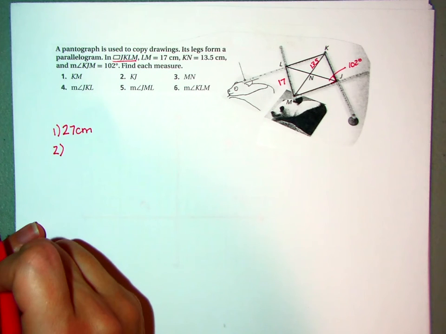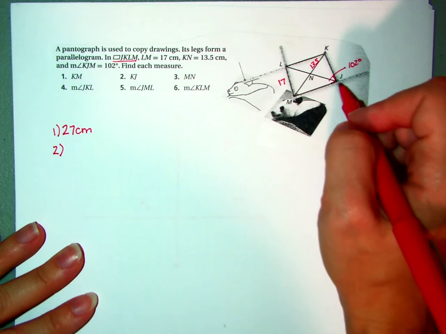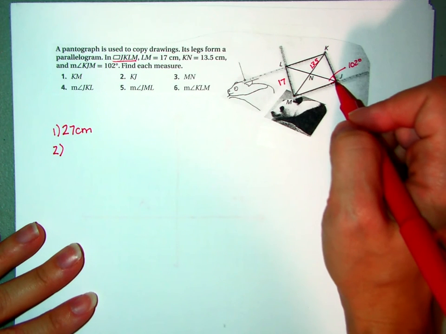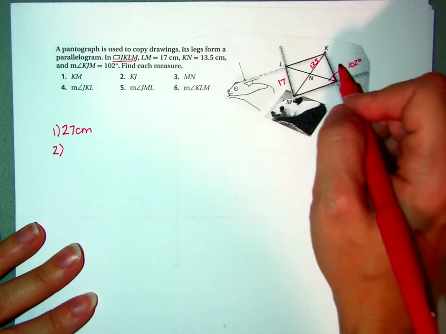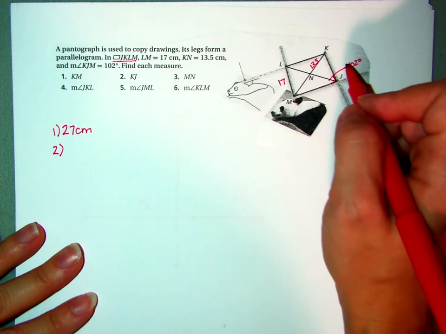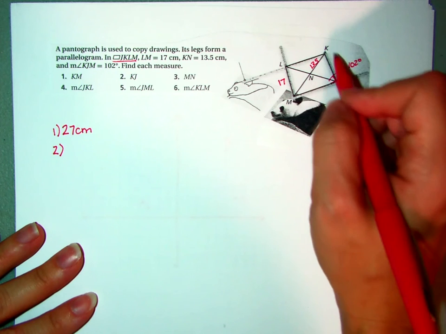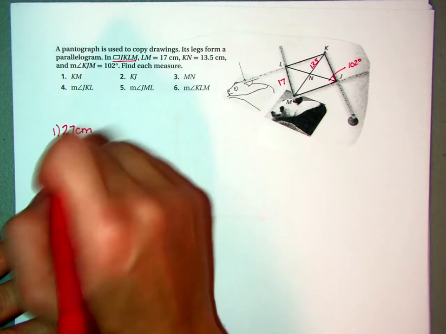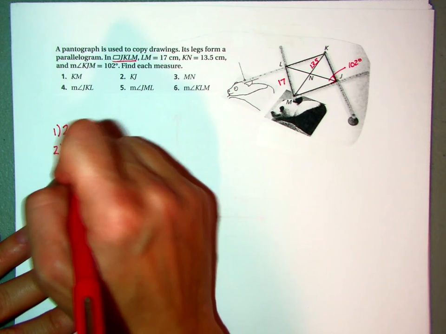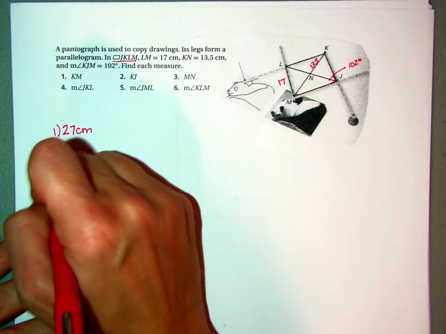Number 2, asking for KJ. One of the other properties of a parallelogram is that the opposite sides are always going to be congruent. So if this is 17 centimeters, then KJ is also going to be 17 centimeters.